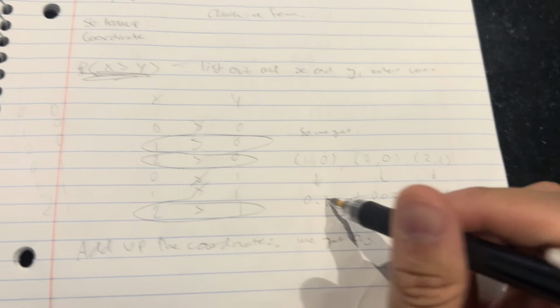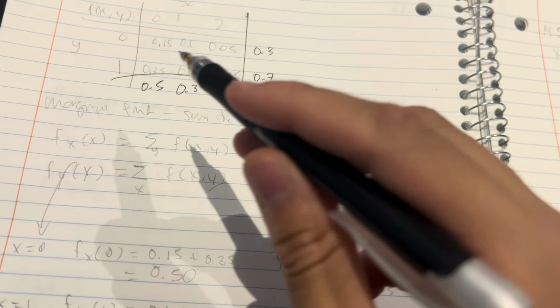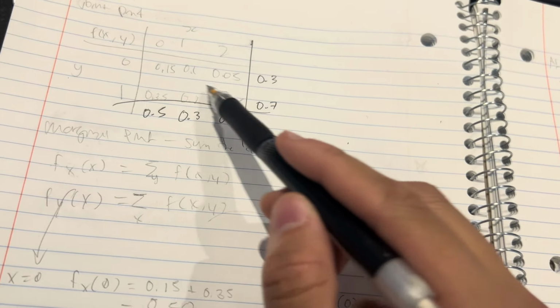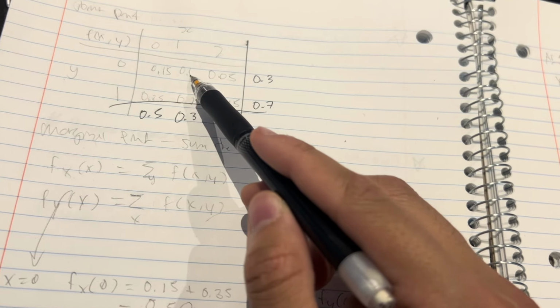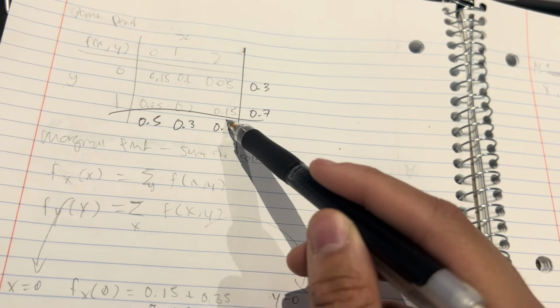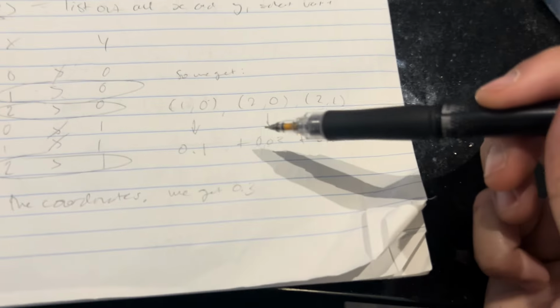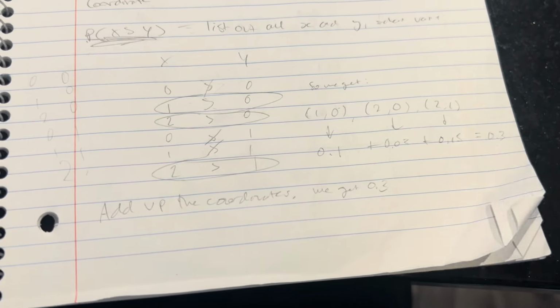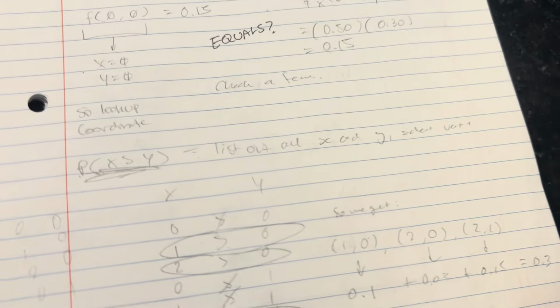And then we look them up in the table. So 1, 0 is 0.1. 2, 0 is 0.05. 2, 1 is 0.15. X going before y as usual. And then we get 0.3 as our sum. So this is our P of x greater than y.